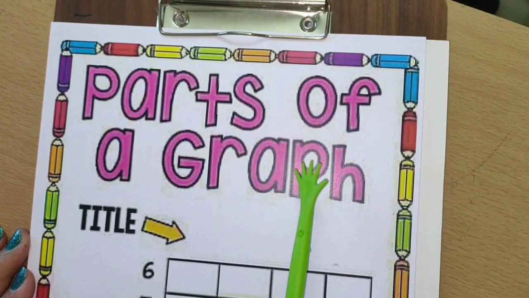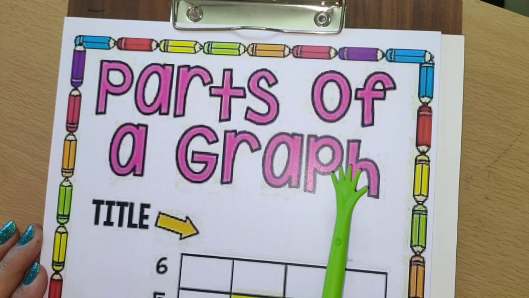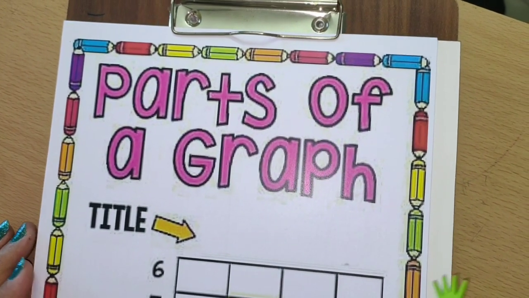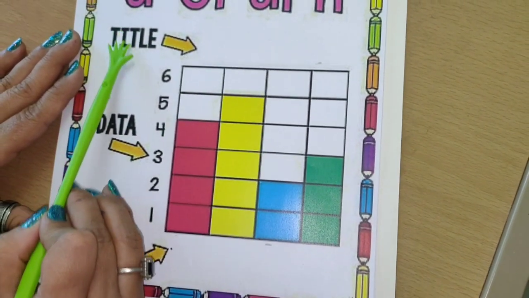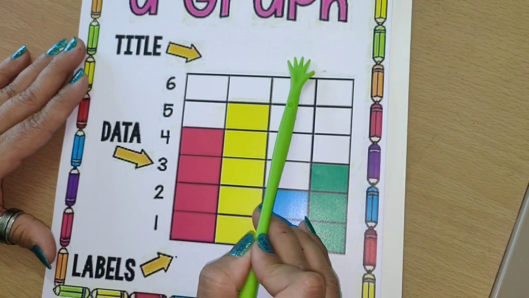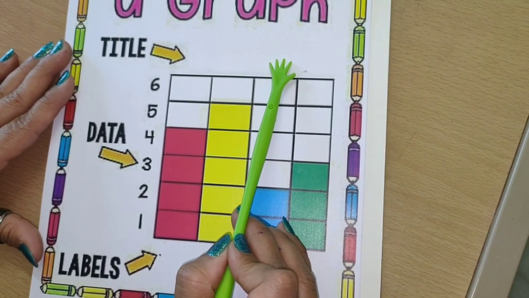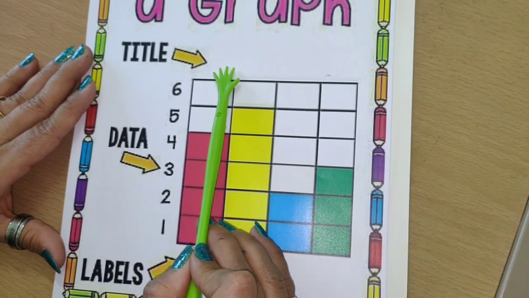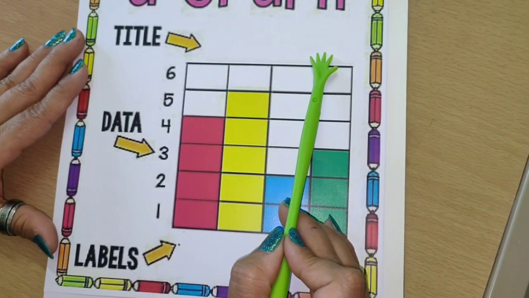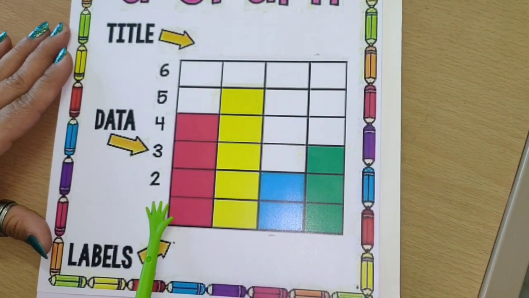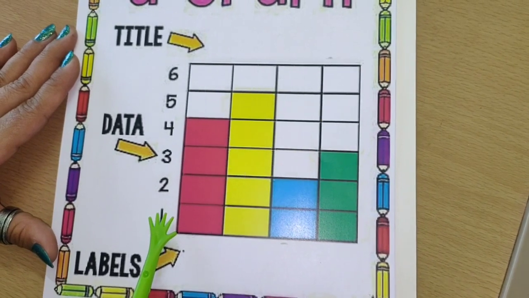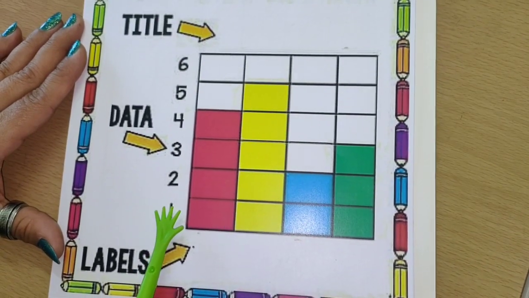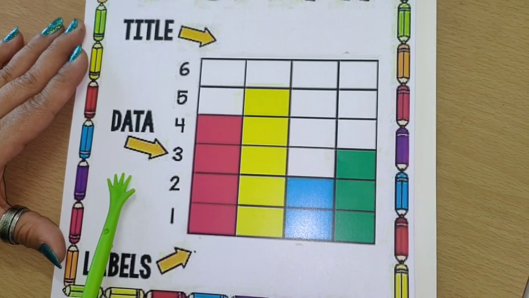This is how we will read the graph. Okay, children? So, parts of a graph. Let's understand how to read the graph. Here, there is a title. Just like a book or a story has a title, this title goes on the top. Then we have data. This is called data. Data is the numbers. So that is the information that we will get.